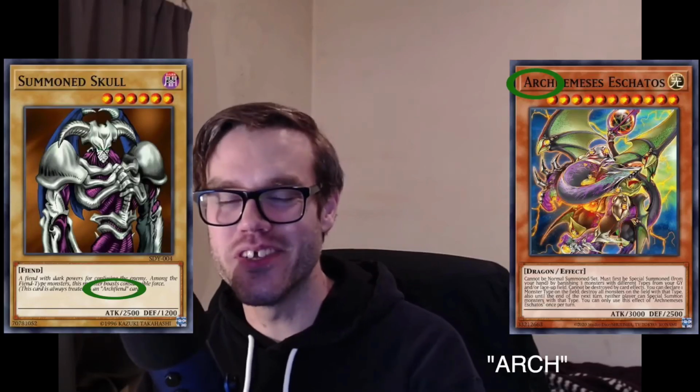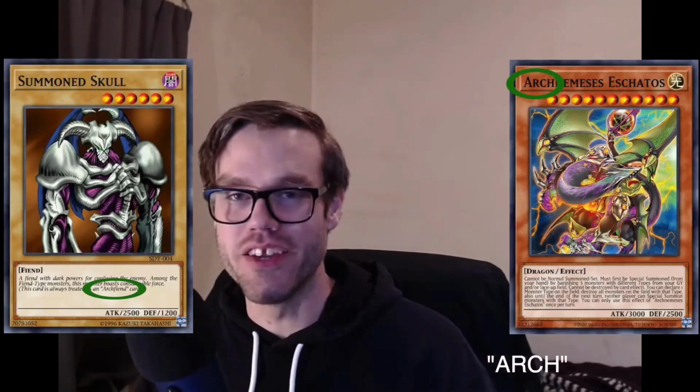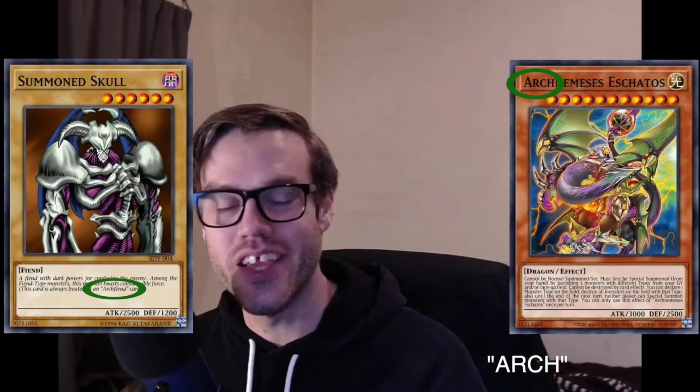Because, hey, wait a minute. Oh, what the hang on a second. Now that's... You can play Arch monsters in your Summoned Skull deck.